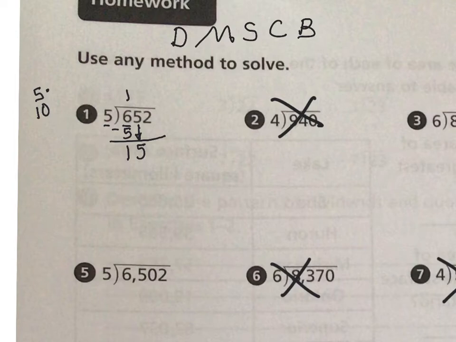How many times does 5 fit into 15? I look over at my nice handy chart over here where I'm doing my count bys. And I go, oh, it fits in perfectly. How many times did it fit in? 1, 2, 3. 3 times. Then I'm taking that 3 times my 5. 3 times 5 equals 15. That's my number that I'm going to subtract. 15 take away 15 is 0.